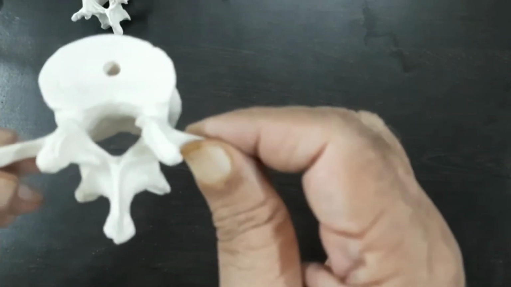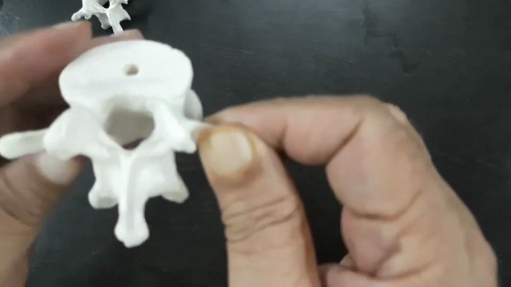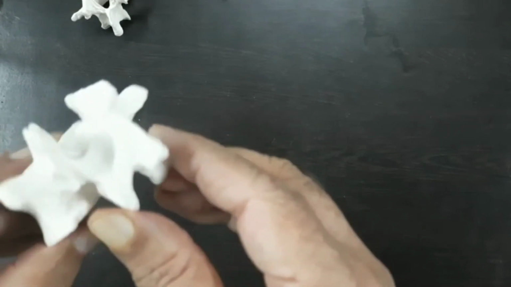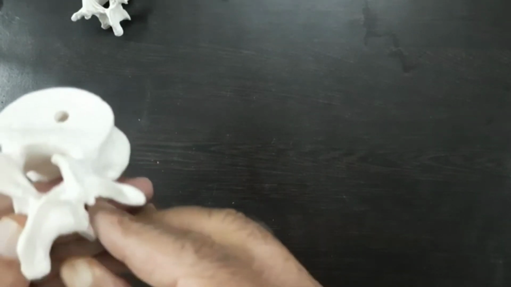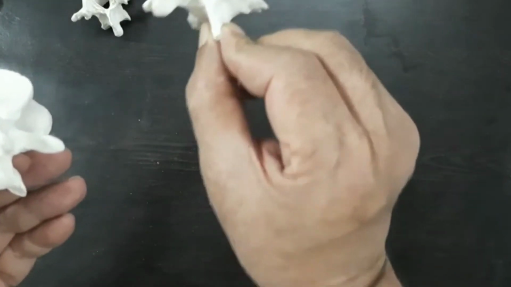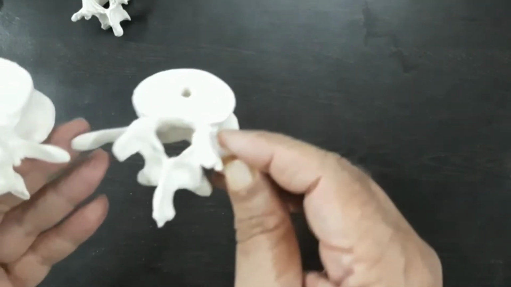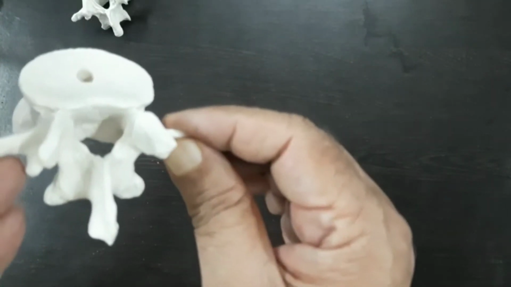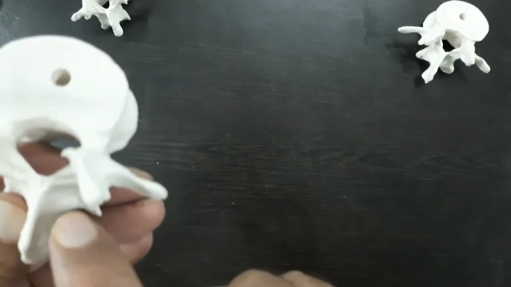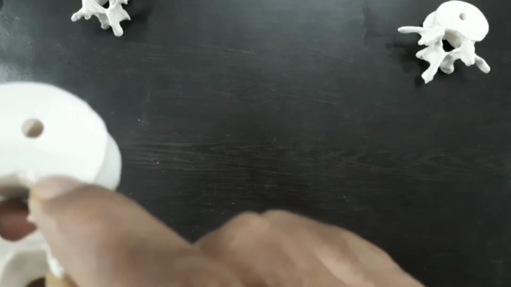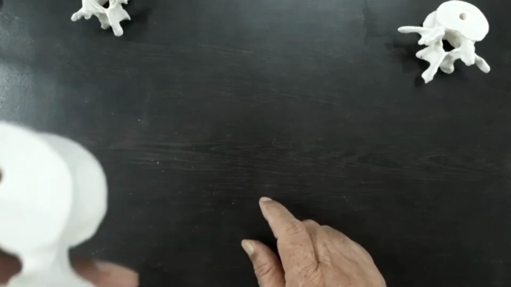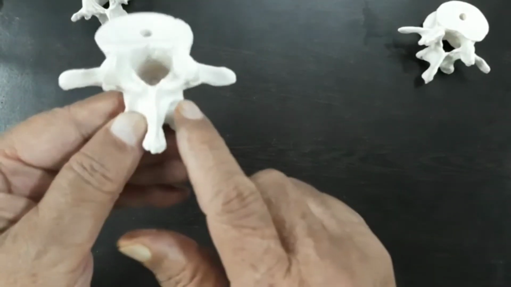Then there are the 7 processes, as I said. Now there are 2 superior articular processes and 2 inferior articular processes. If you look at the superior articular process, you will see that in all the lumbar vertebrae from L1 to L5, though we are just dealing with the typical L1 to L4, the superior articular processes are concave, with a medial facing concavity.